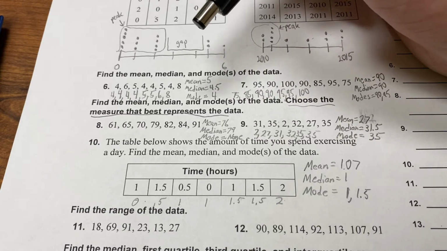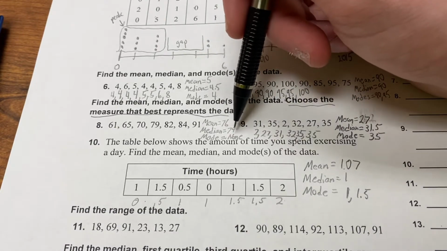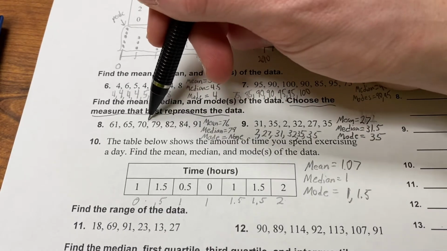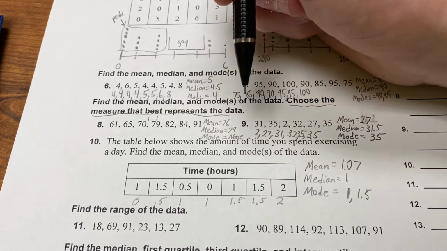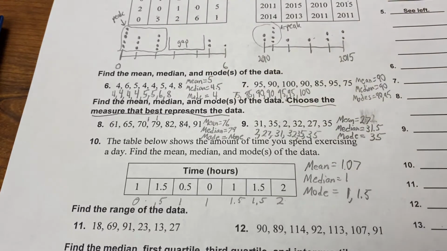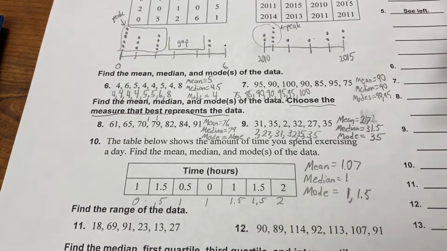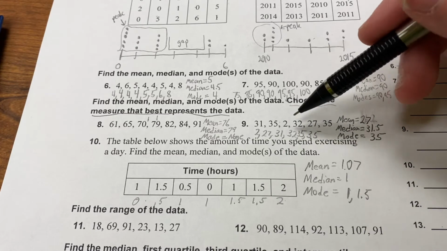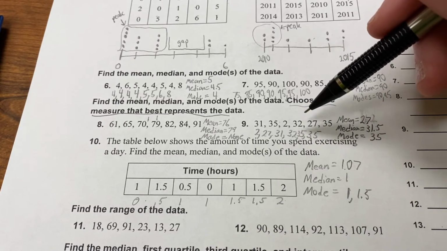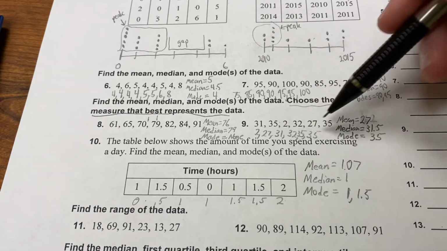The measure that best represents our data, I would say, is 79, because 76 would fall right here in our data. 79 is right in the middle. So I think the median is the best representation of our data here. And on number 9, mean, median, and mode are calculated here on your right. So for this set of data, the best representation is again the median.